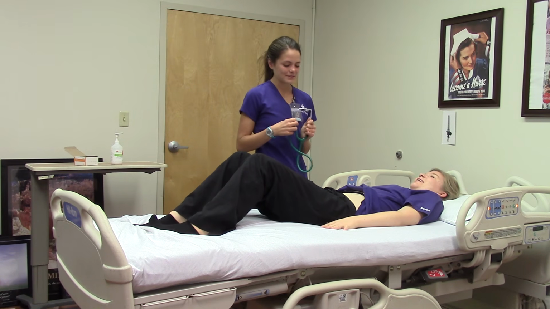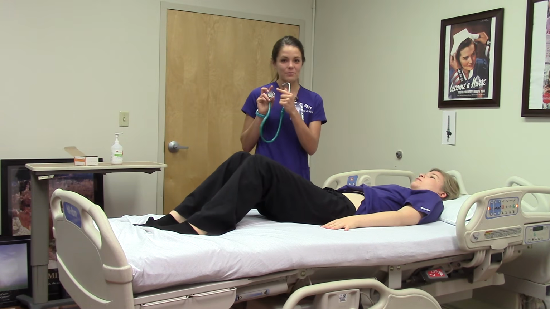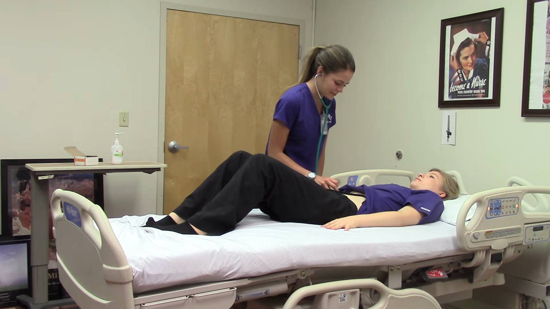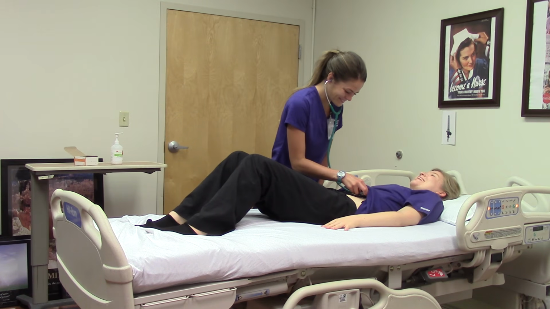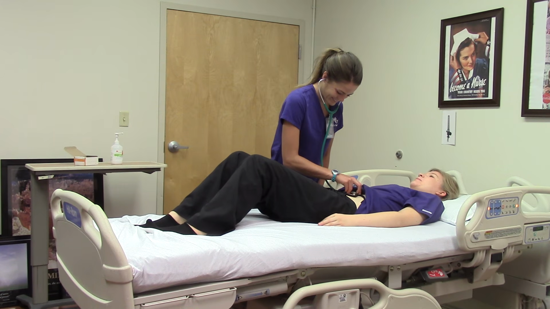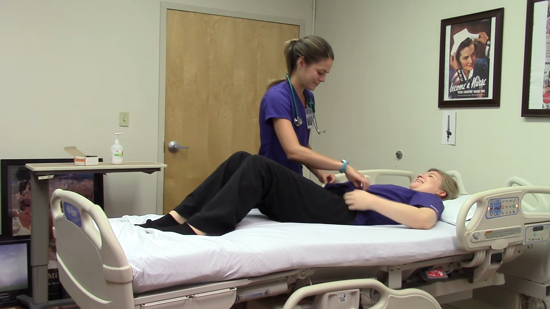The next thing I'm going to do is listen for your arteries, and I'm going to do this with the bell of my stethoscope, the small side. So we're going to listen to the right iliac, the right renal, the left renal, the left iliac, and the periumbilicus. All right, everything sounds good. Yay! No bruits.